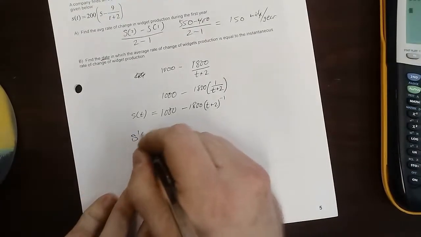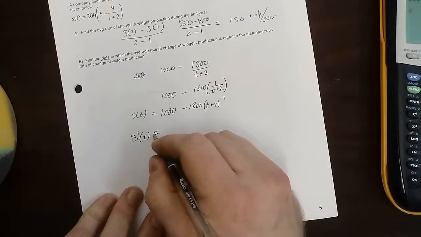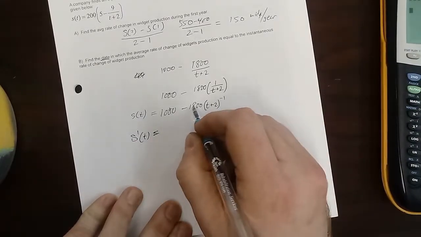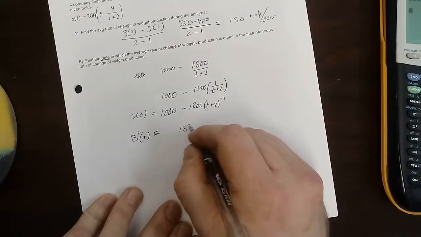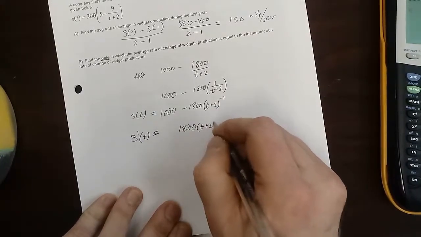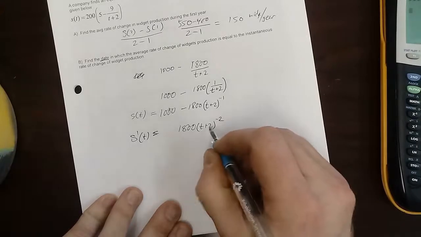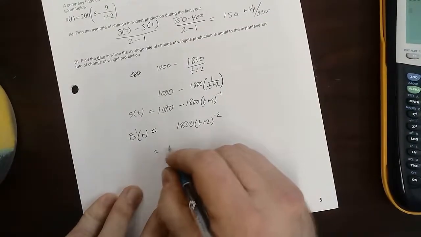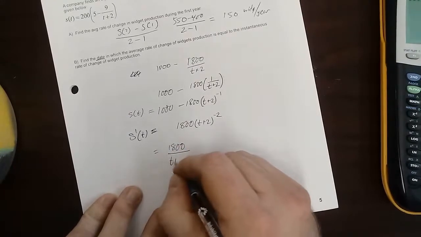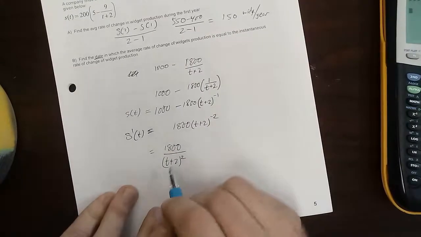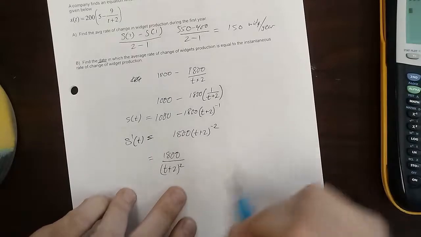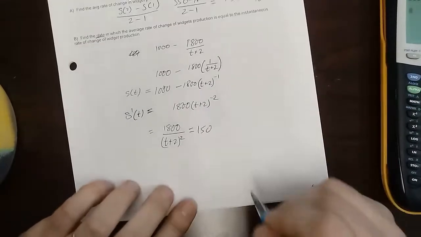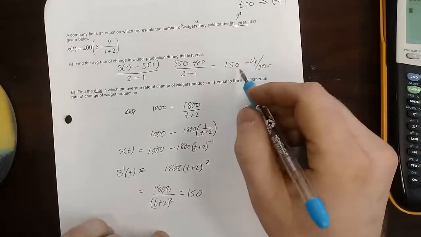So s prime, well, that's just 0 for the 1,000. And then the negative 1 times the negative 1,800 would be positive 1,800 times t plus 2 to the negative 2. The derivative of the inside is just 1, so I don't need to worry about it. So I could rewrite this as 1,800 over t plus 2 squared. That's s prime. And remember, we want to find when this equals 150, the answer that we got from part A.